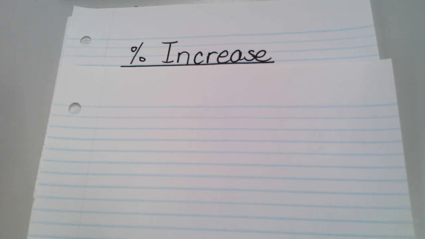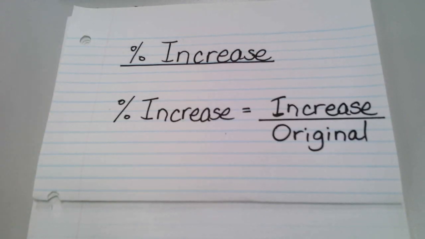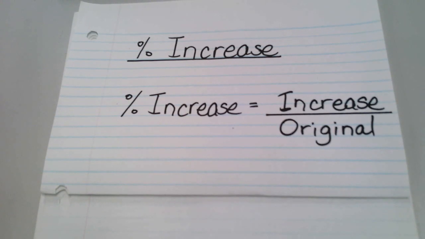Welcome to UMath. Today we're going to talk about how to find the percent of increase, and this is hooked into lesson number 37 in the text. So to find percent of increase, there actually is a formula, and the formula is as follows. The percent of increase will equal the increase over the original.